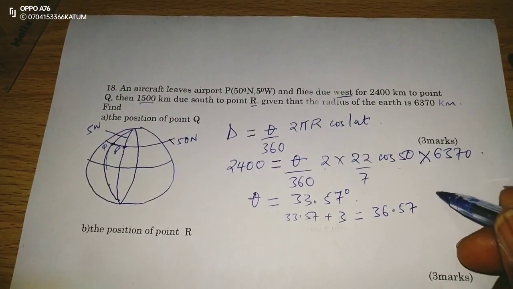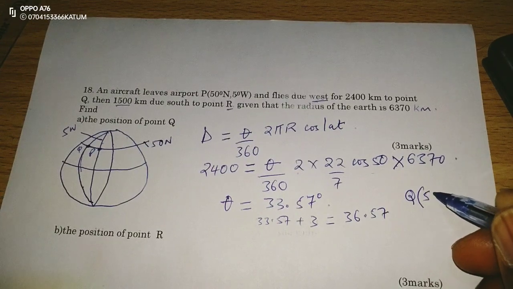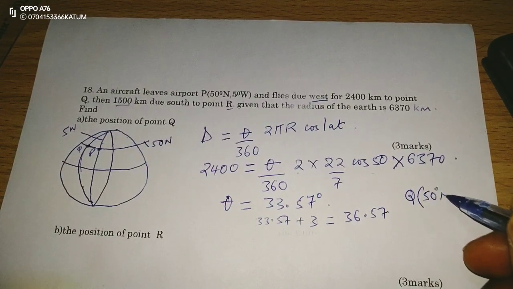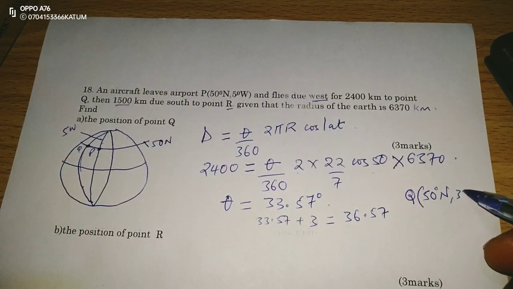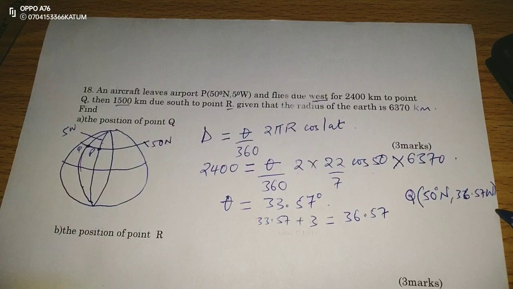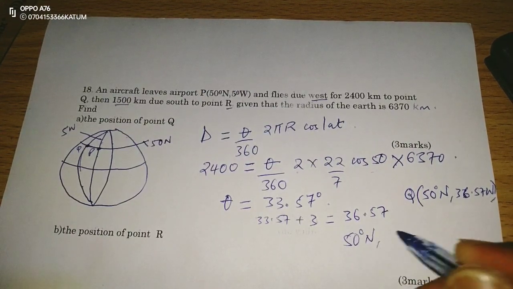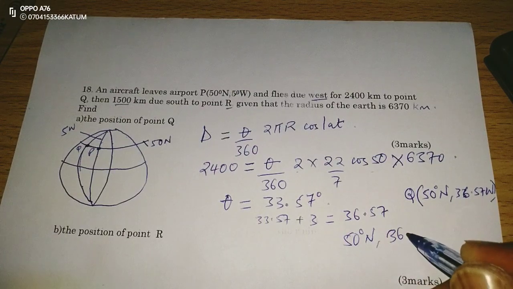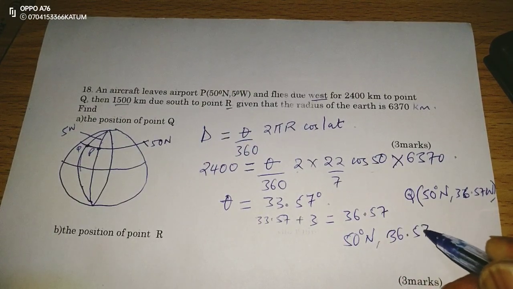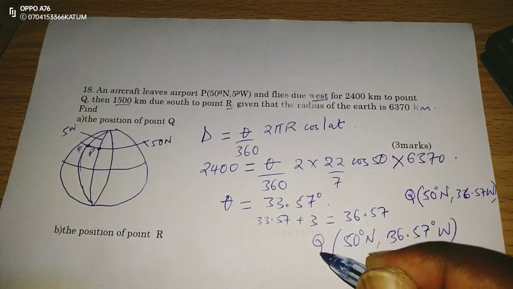Therefore, the position of Q is 50 degrees north and 36.57 degrees west. This is where Q is.